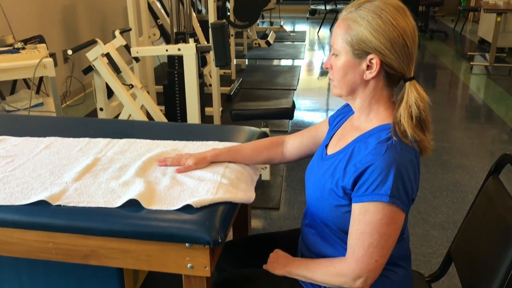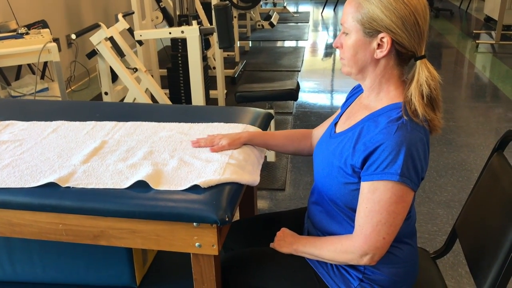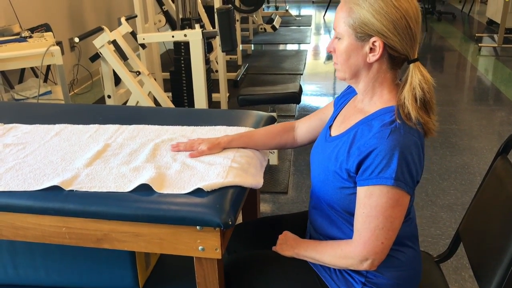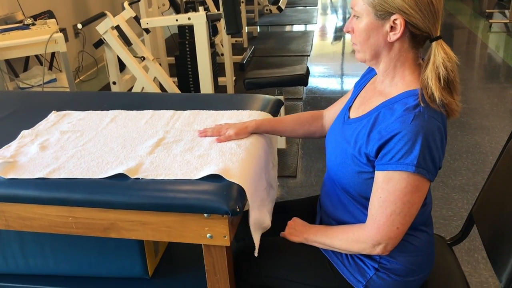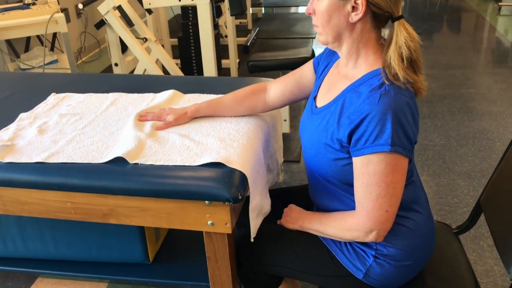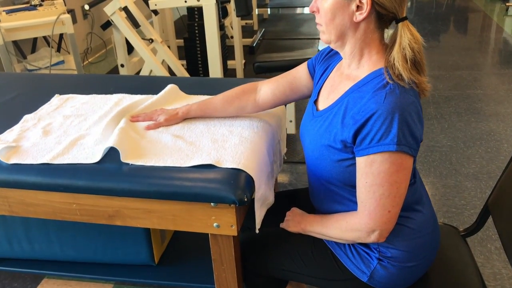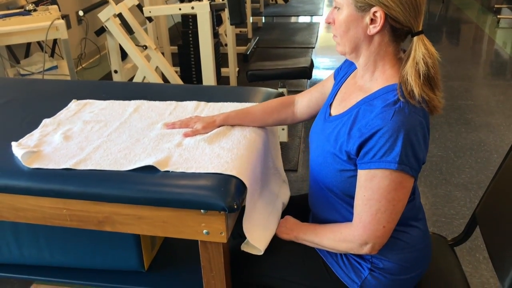We started out doing table slides for shoulder flexion. She wasn't strong enough to actually move the towel. A way to progress this is wall slides, and a way to decrease it could just be passive range of motion. You want to make sure you look for shoulder hiking in this.